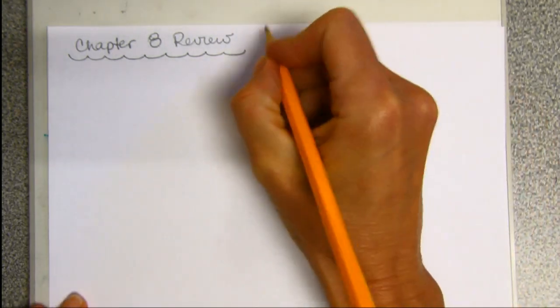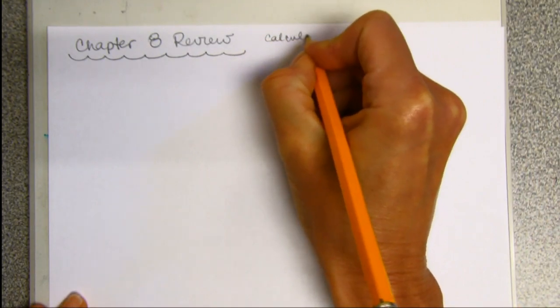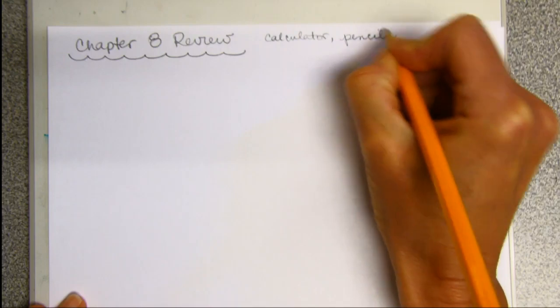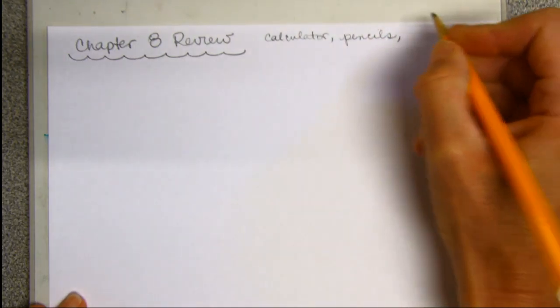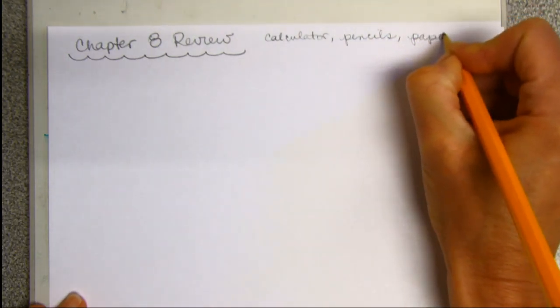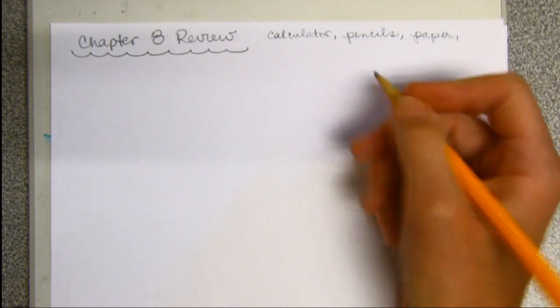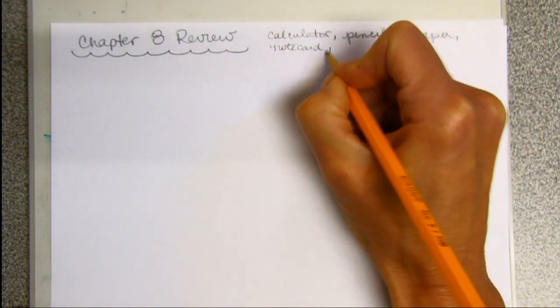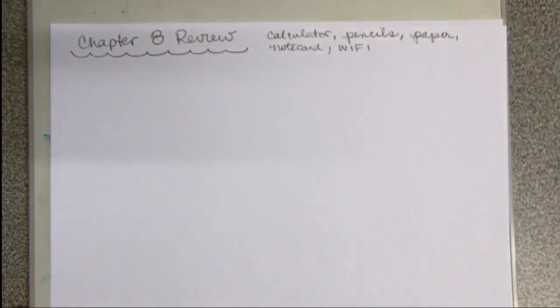You need your calculator, pencils, paper. I haven't been including paper in the past, but I guess you took it anyway. A note card, and reliable Wi-Fi. Those are the things that you need.